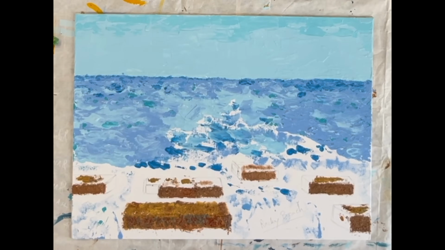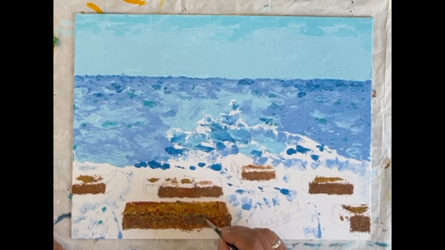Well, we will use different shades of brown to paint the structures. And remember, for this painting, the sun is up in the sky. So we will have to use light and dark shades to give that shading effect to the structures.